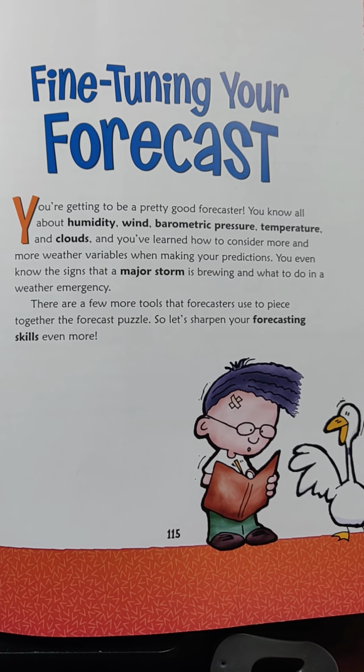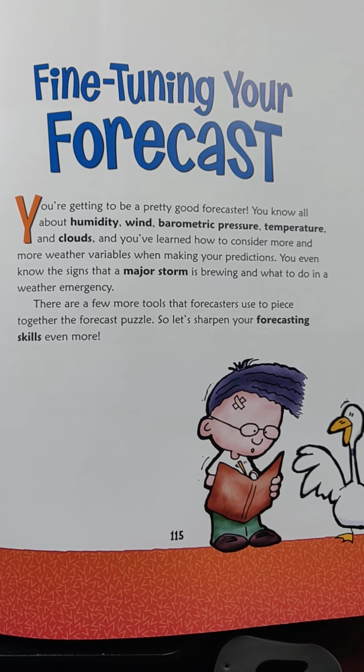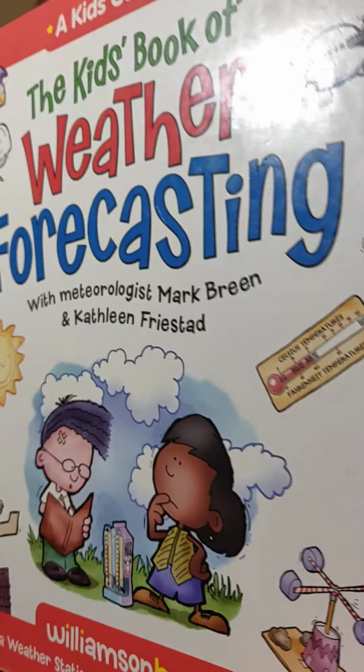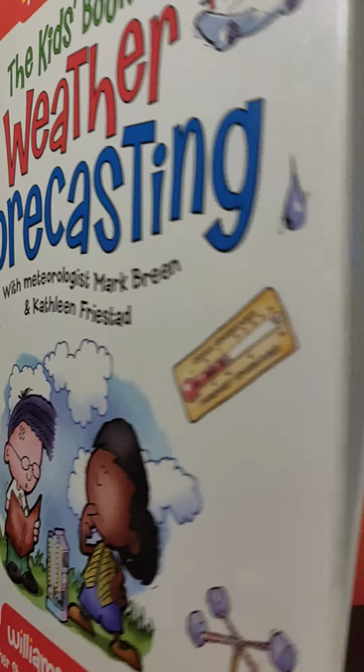Here we are, last chapter, chapter 8, fine-tuning your forecast, starting on page 115 of the Kids' Book of Weather Forecasting. Fine-tuning your forecast. You're getting to be a pretty good forecaster.